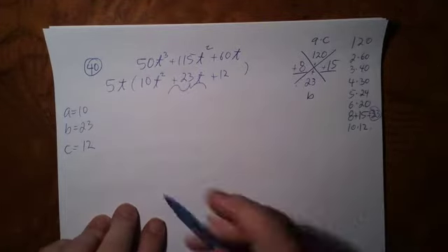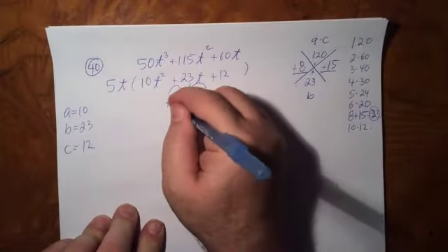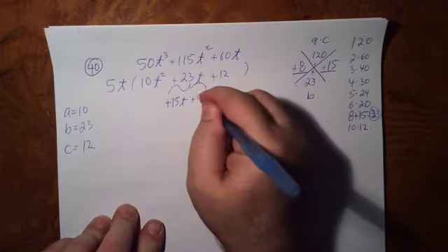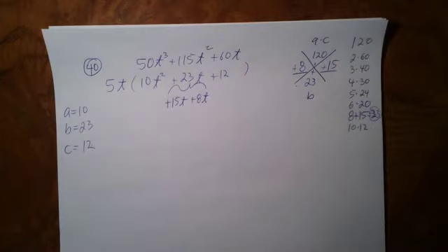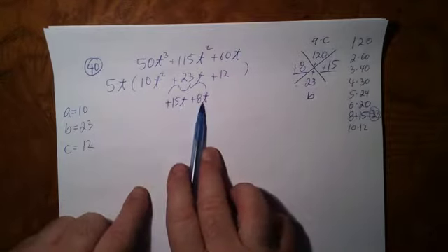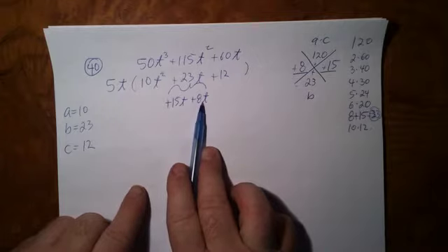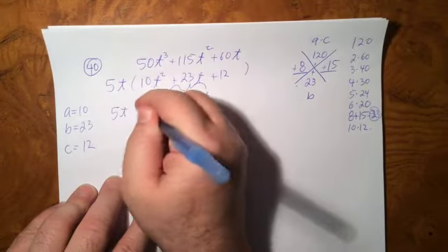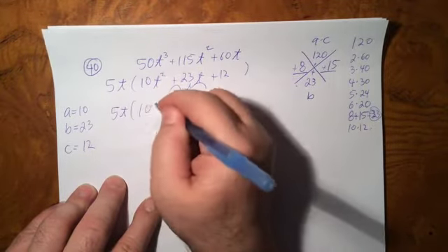For simplicity's sake, I'm going to write the plus 15t over here and then plus 8t here. If you were to reverse these, does it have an impact on the answer? It does not. I would encourage you, if you wanted to write this as 8t and 15t, go ahead and try it and see that the result will still be the same. So let me bring the 5t down, and then continue bringing this work down.